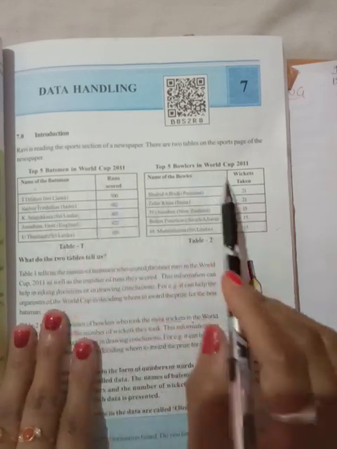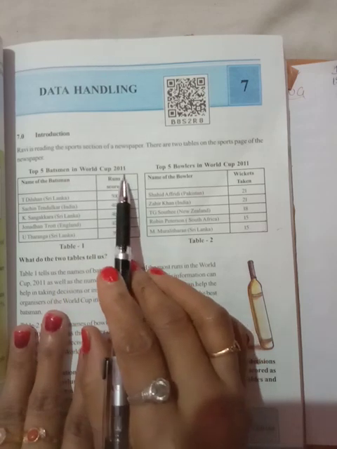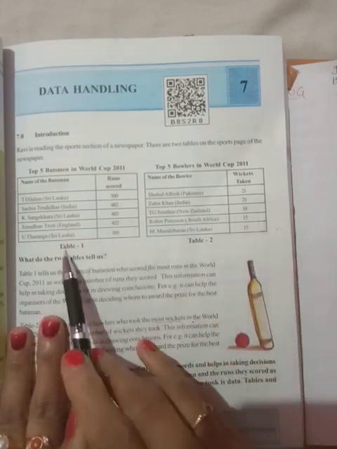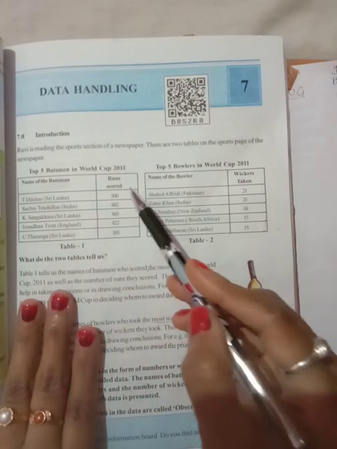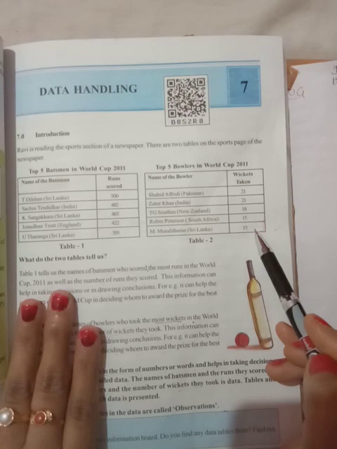These are the data of information in the World Cup 2011, table 1 and table 2. Collection of information and organizing it is called data.